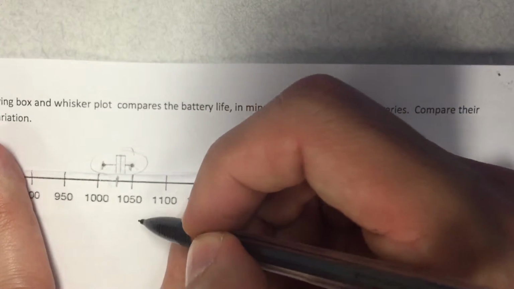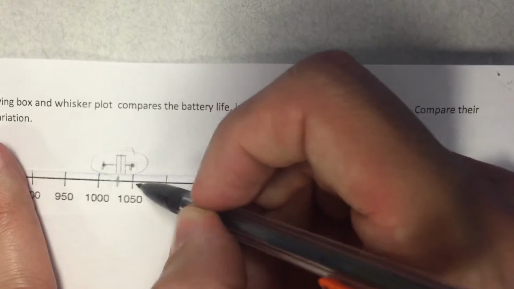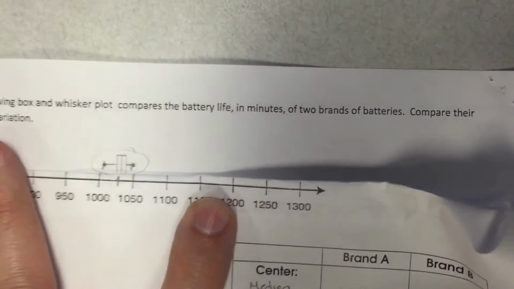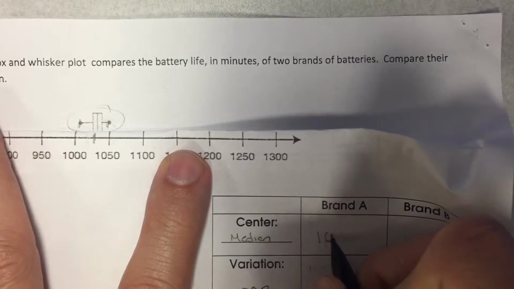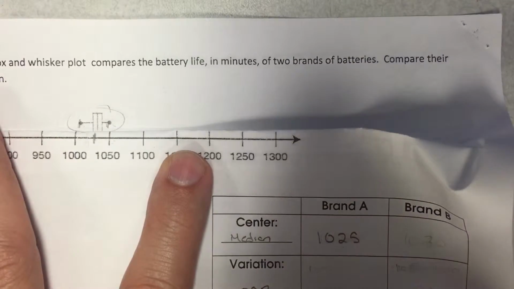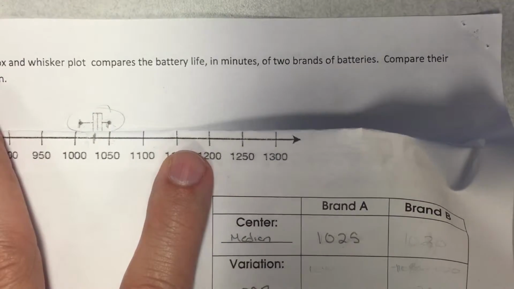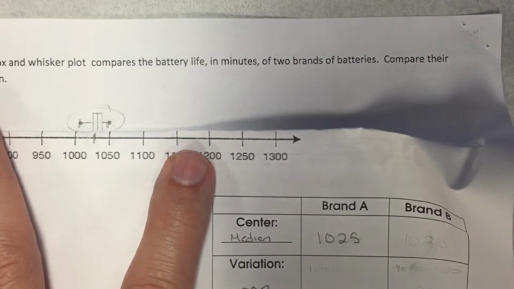So my median's right about here, which looks pretty much halfway through those two. So for brand A, I'm going to say my median is 1,025. So half the batteries last up to 1,025 minutes, half of them last longer than the 1,025.